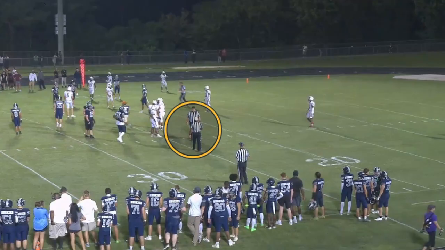So, move your flag to the correct spot, report detailed information to the official. Make sure he understands who the foul's on, what the foul is, status of the ball, where the enforcement is, and so forth, so that we can start the process to get our enforcements of the penalty correct on the field.